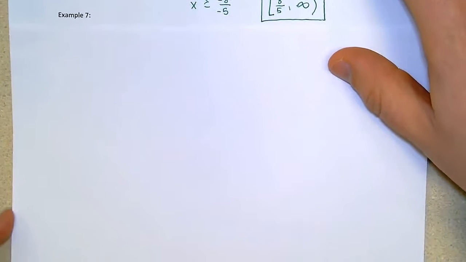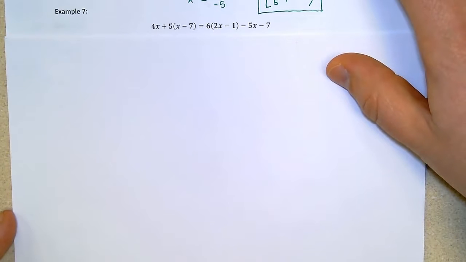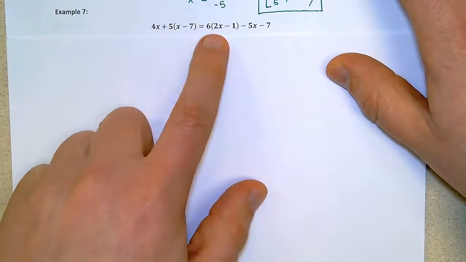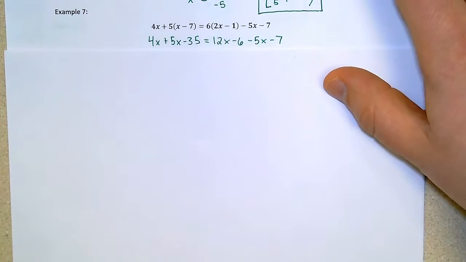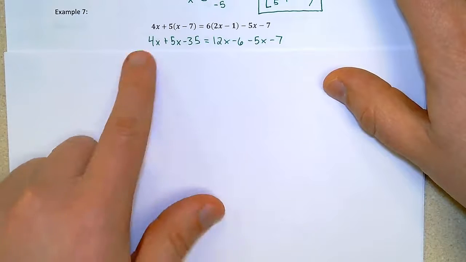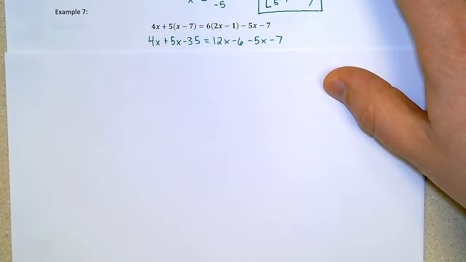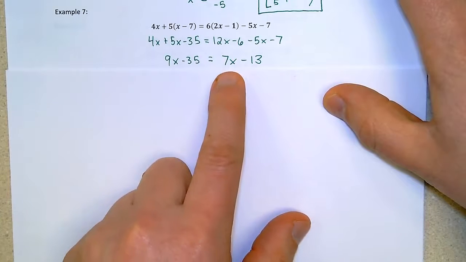Example 7. Distribute the 5 and distribute the 6. Gather the like terms on the left. 4x and 5x make 9x. 12x and -5x equals 7x.